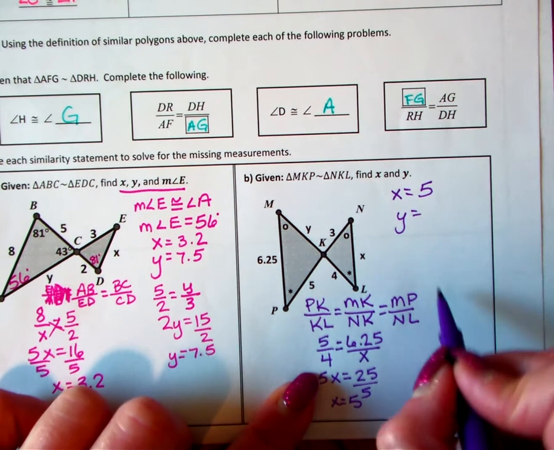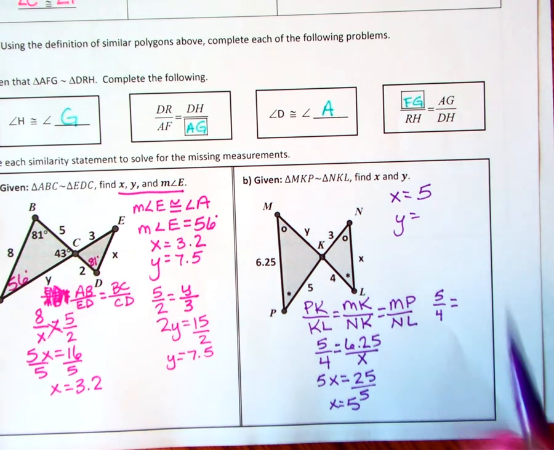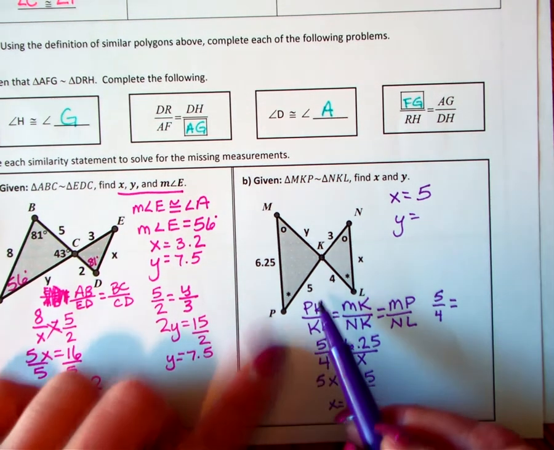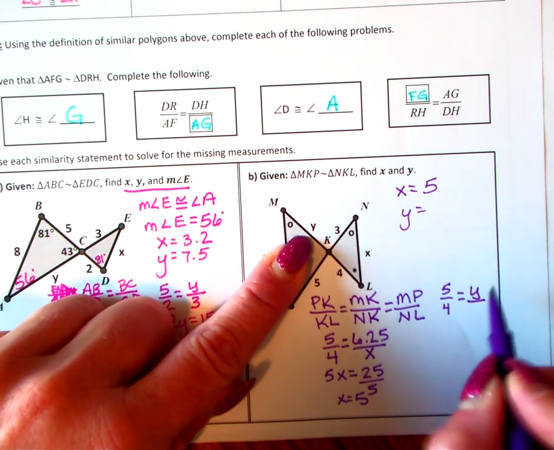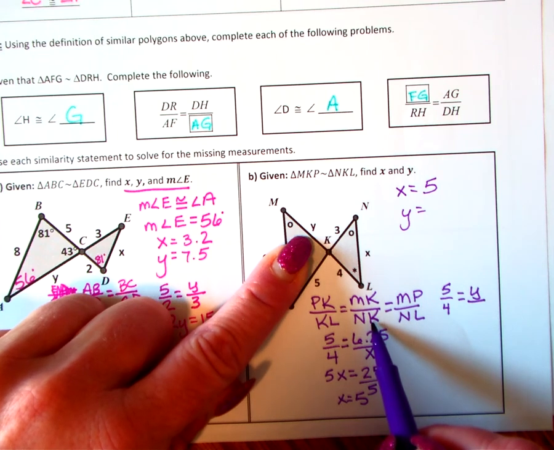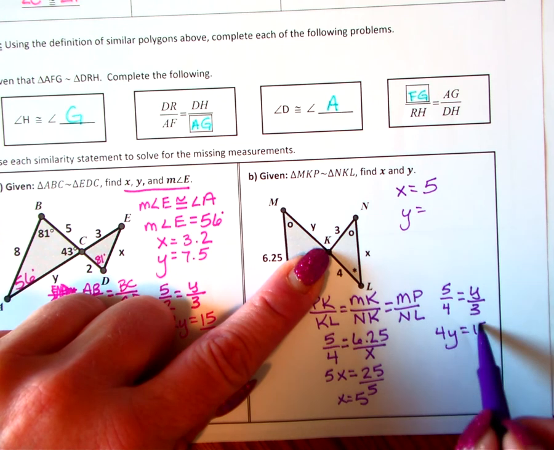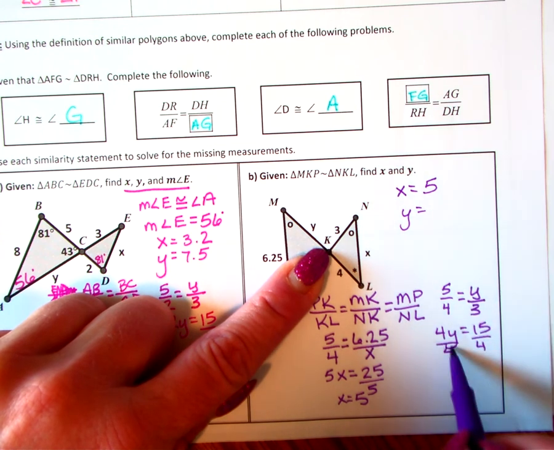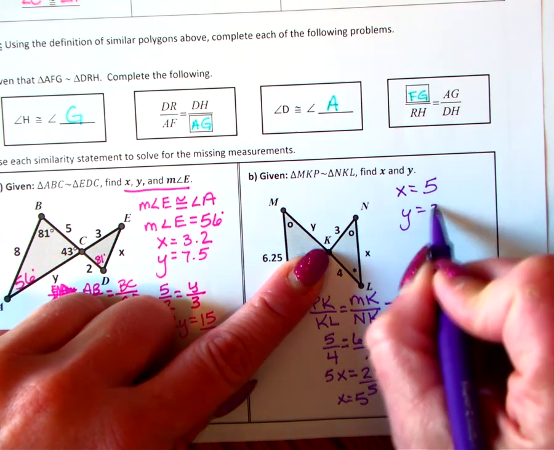So PK over KL we knew as 5 over 4. Okay, again, since you're trying to find something you don't know, Y is MK, and that goes over NK, which is 3. So when I cross multiply, I get 4y equals 15. Divide by 4, and I get y is 3.75.